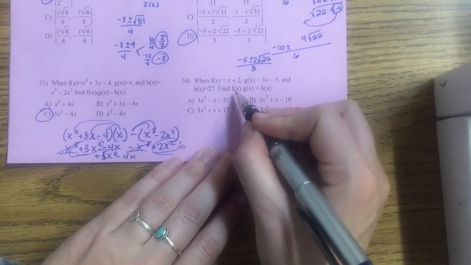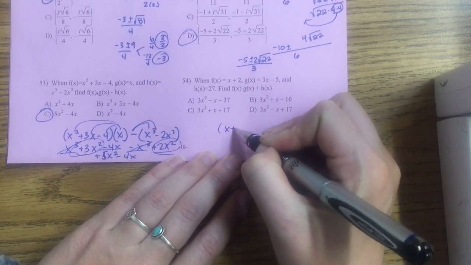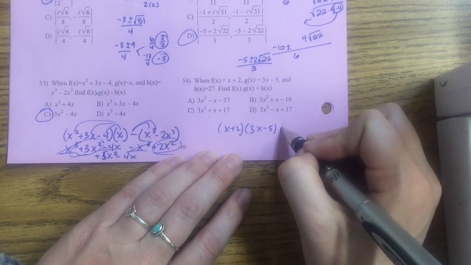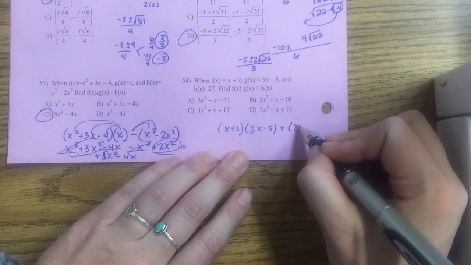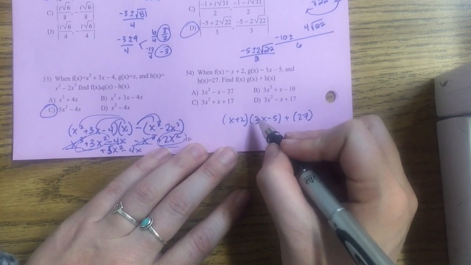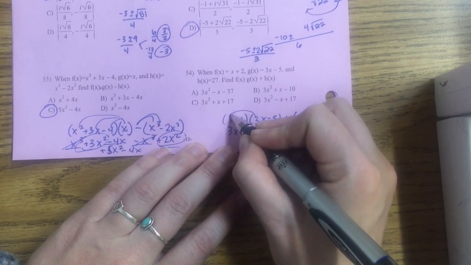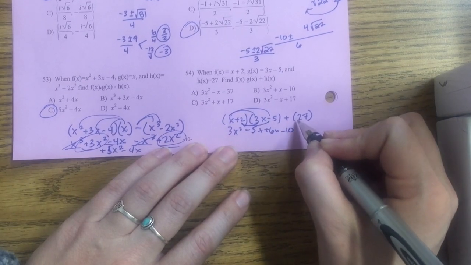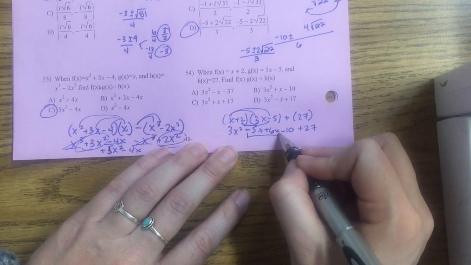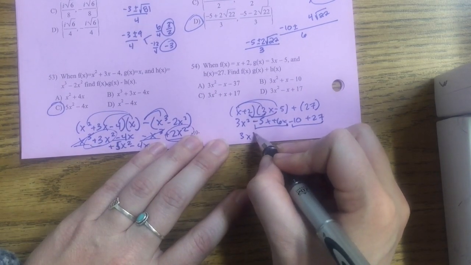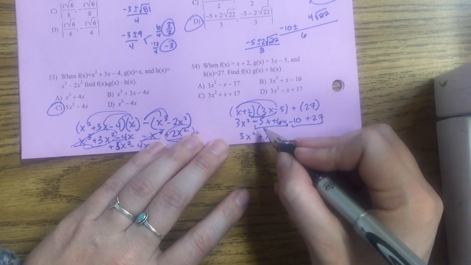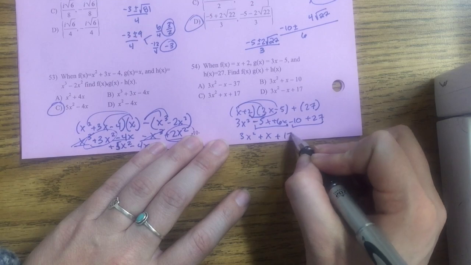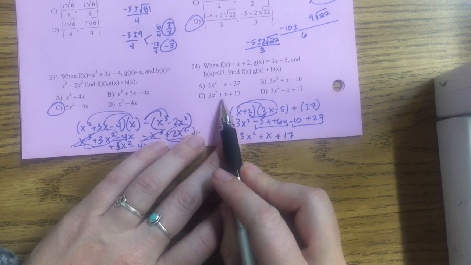54, I have f of x multiplied by g of x plus h of x. Those I multiply in. And the plus 27's at the end. Combine like terms. Negative 5 plus 6 is 1x plus 17. 3x squared plus x plus 17 is C.